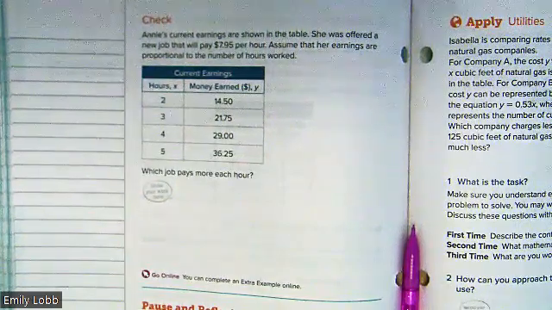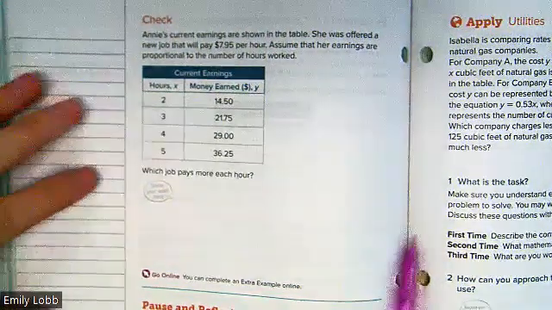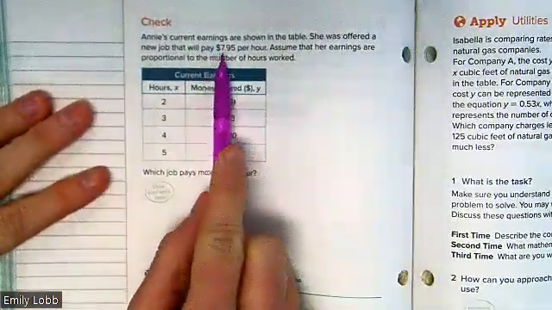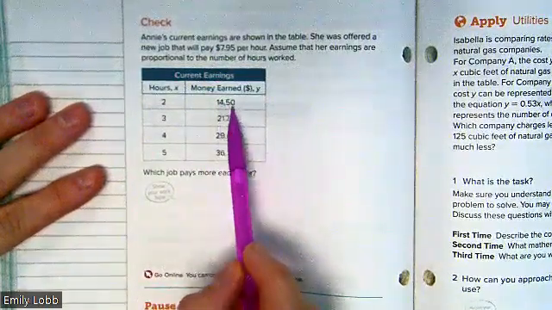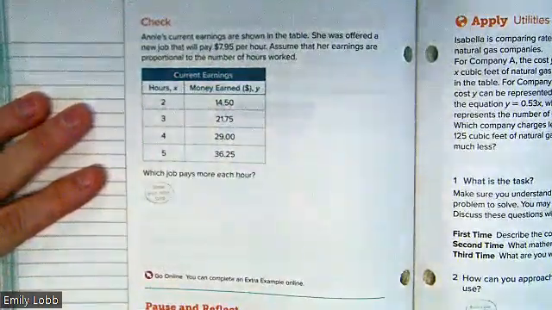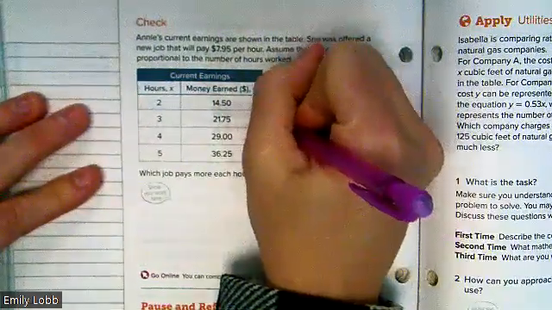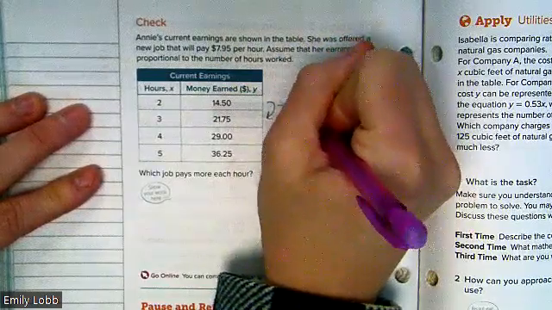So the only thing we have to find out here is how much is earned currently. Because we know how much the new job pays here. So we're comparing it to that. So $14.50. If we divide that in two, what do you have? $7. So every time it goes up an hour, it's going up $7.25.